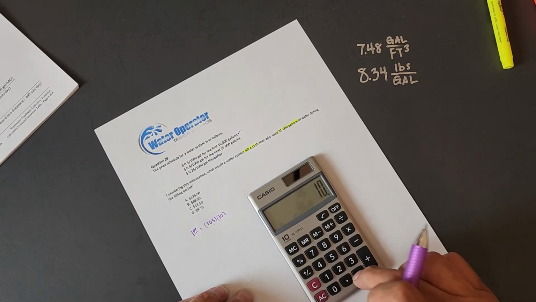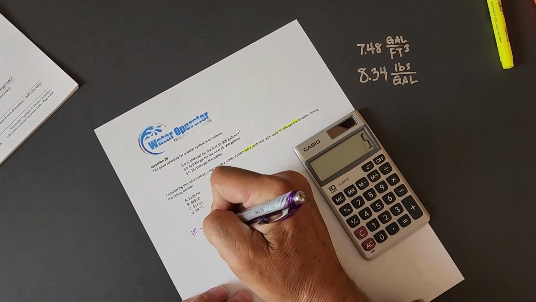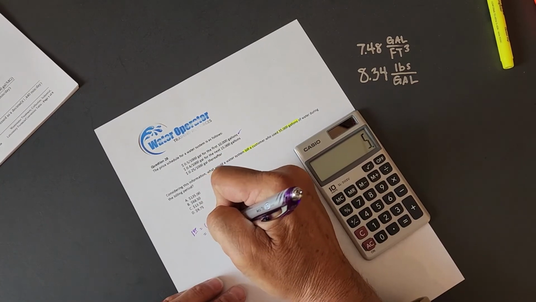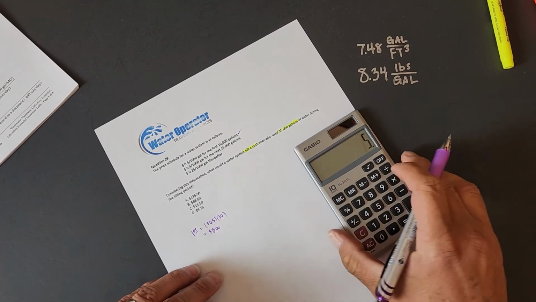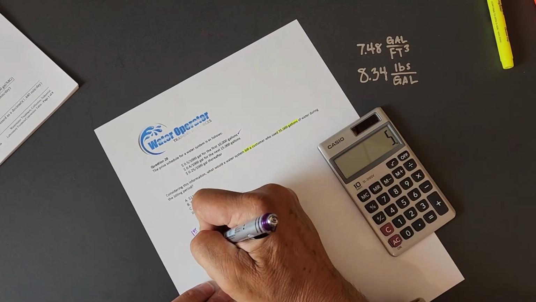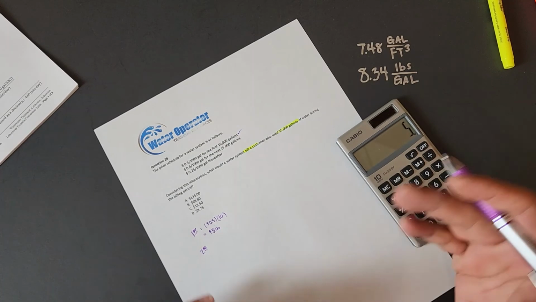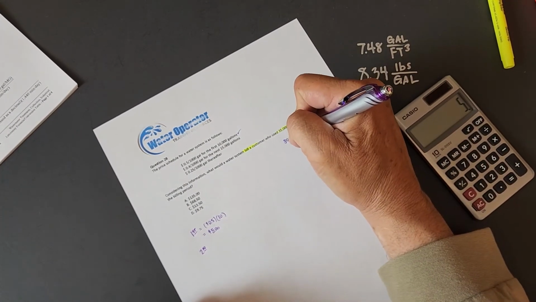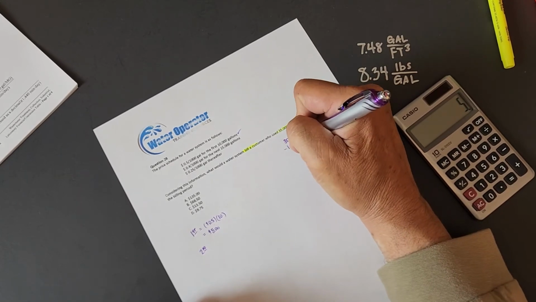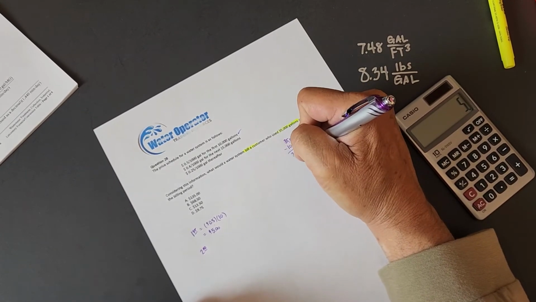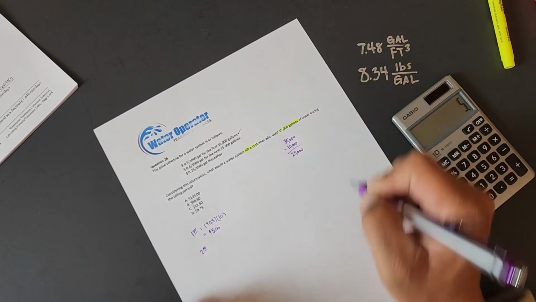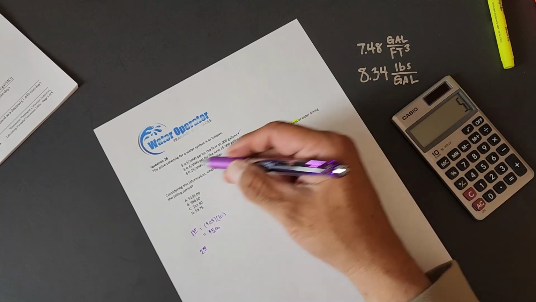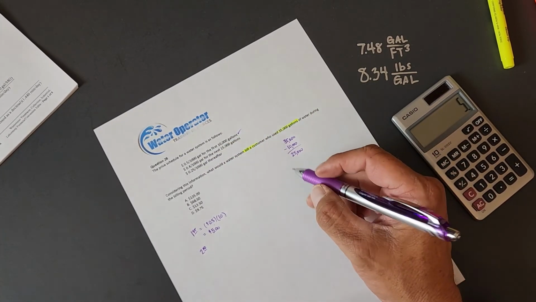0.5 times 10 equals $5. Now we used up 10,000 gallons. So 35,000 minus 10,000 leaves us with 25,000 gallons. I have 25,000 gallons, which is more than the 15,000 gallons in the second menu price.